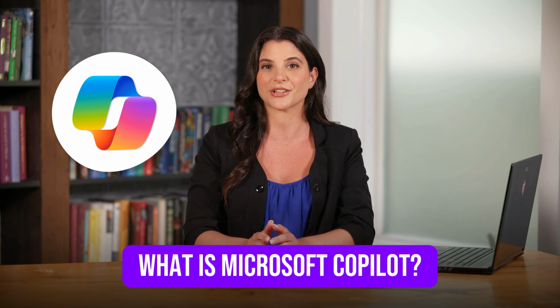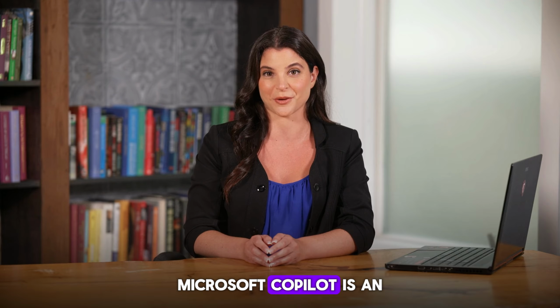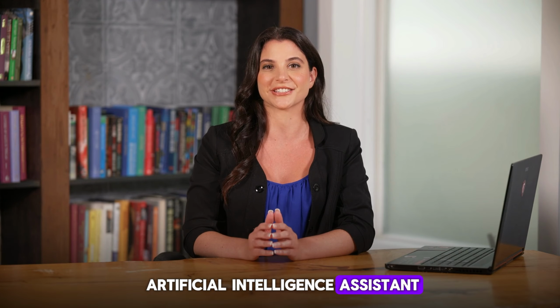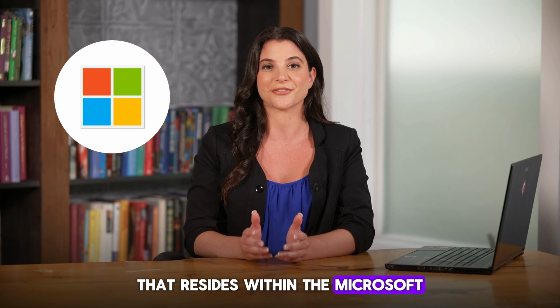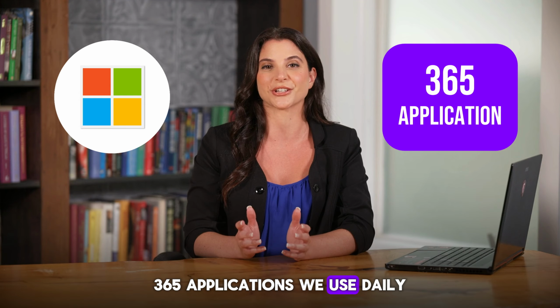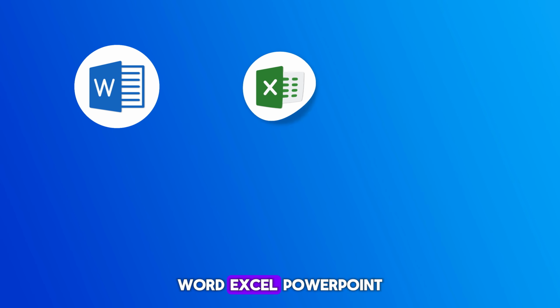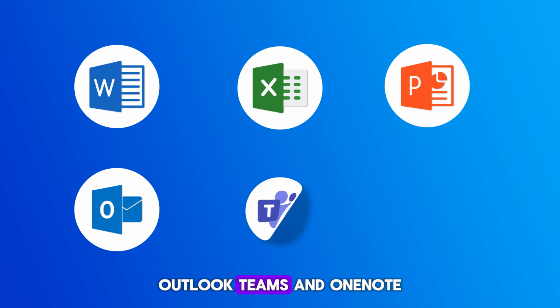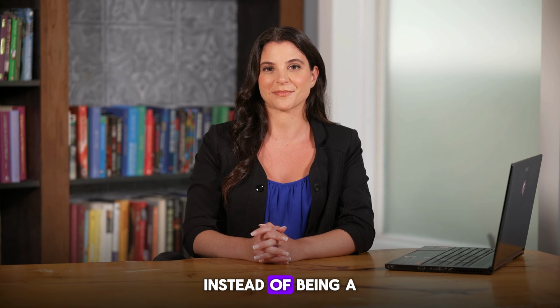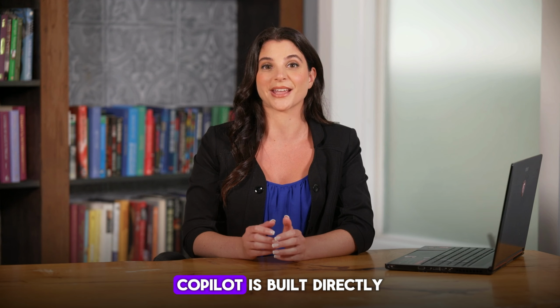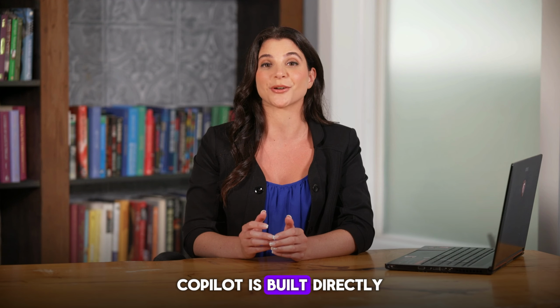Let's begin with a simple question. What is Microsoft Copilot? Microsoft Copilot is an artificial intelligence assistant that resides within the Microsoft 365 applications we use daily: Word, Excel, PowerPoint, Outlook, Teams, and OneNote. Instead of being a separate program, Copilot is built directly into these apps, which means you can work with it in real time as you create documents, analyze data, prepare presentations, or manage communication.